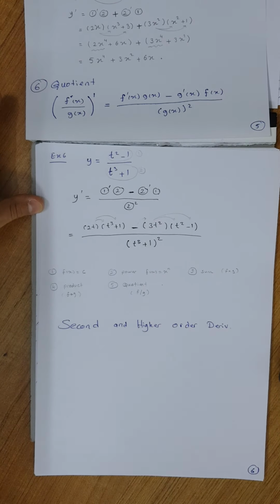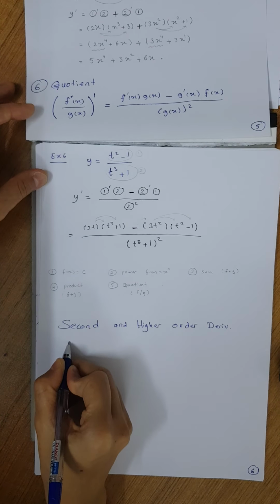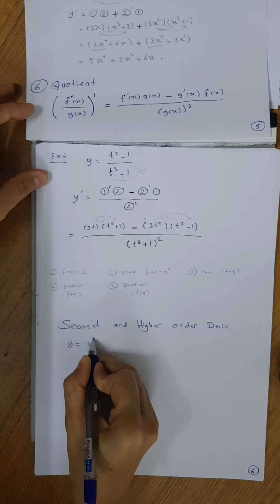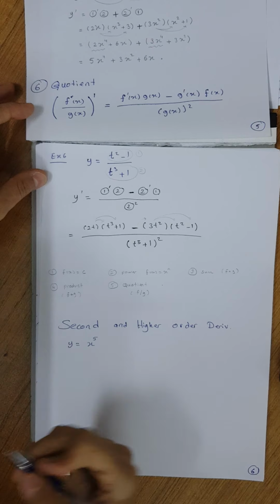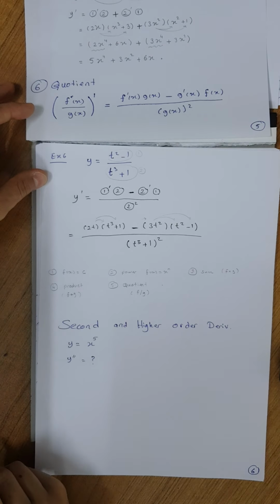How do we find the second derivative of a function or higher derivatives of functions? If you are given a function y that's equal to, for example, x to the power of 5, how do you find y double prime? Okay, y double prime is required from you. How do you find it?